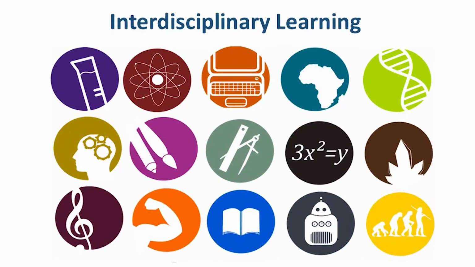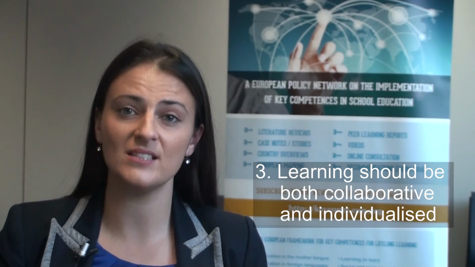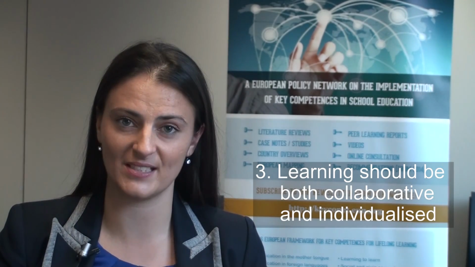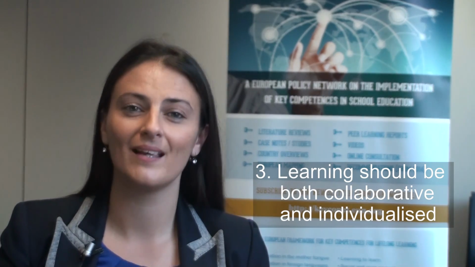Secondly, teaching should be interdisciplinary, that is, taught through contexts that combine several subject areas. Thirdly, learning should be both collaborative and individualised. Learners must collaborate to develop social and communicative competences, but also be able to act autonomously and self-manage.